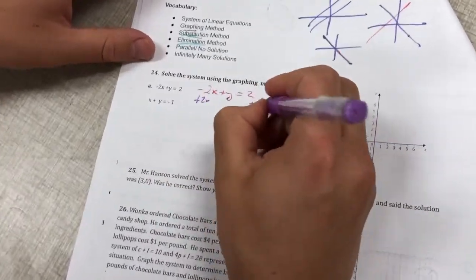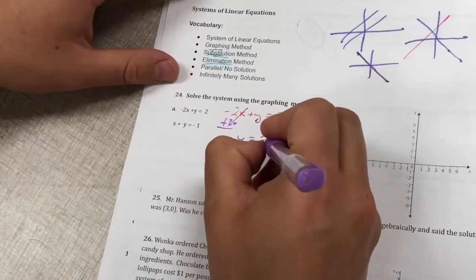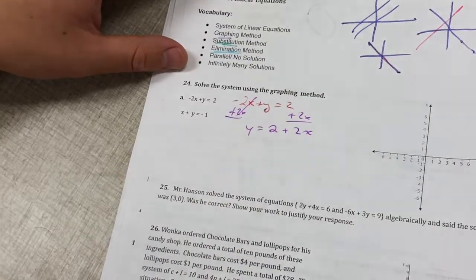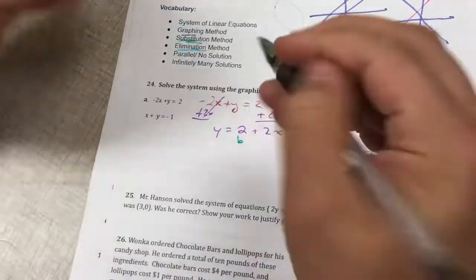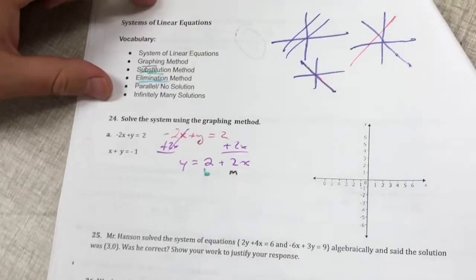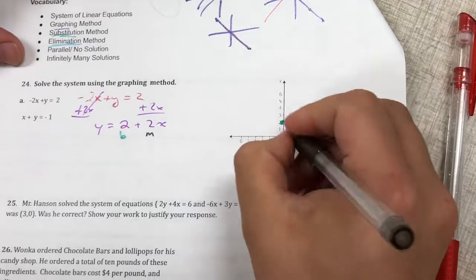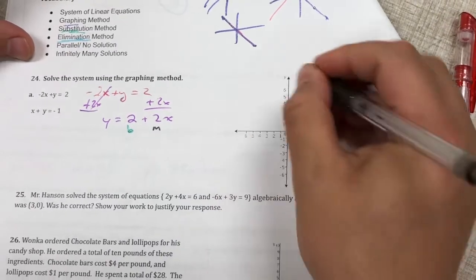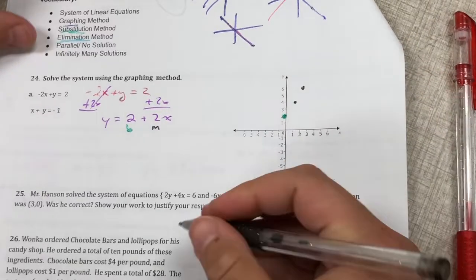When I add 2x to both sides, I don't combine the 2 and the 2x because they're not like terms. I will get my y-intercept, which is my b, and my b is going to be 2. And I will get my m, which is my other 2, or 2 over 1. So I can graph that line by plotting a point at 2, and then using my slope to go up 2 and over 1, and then up 2 and over 1. And I can continue that.